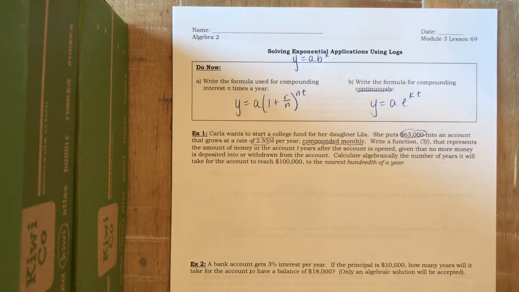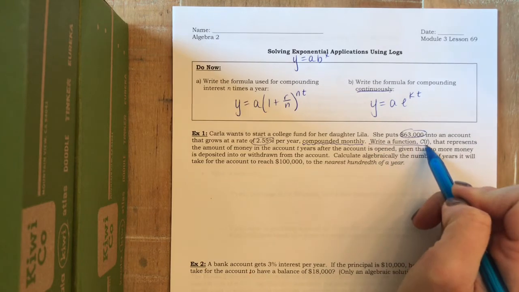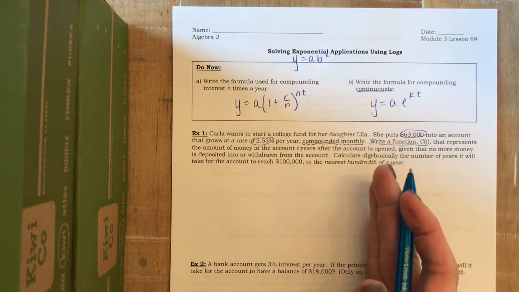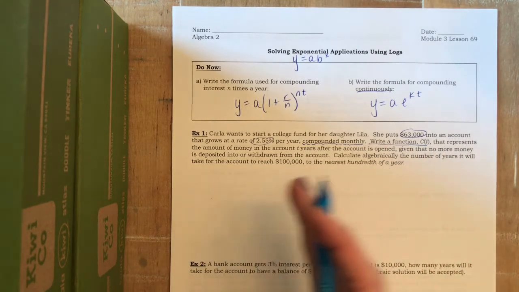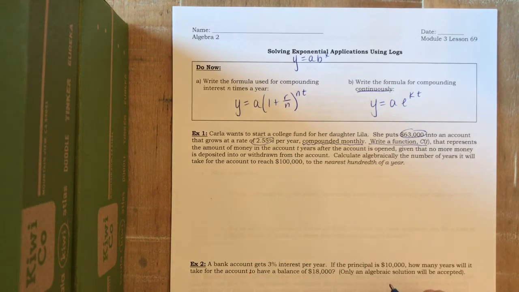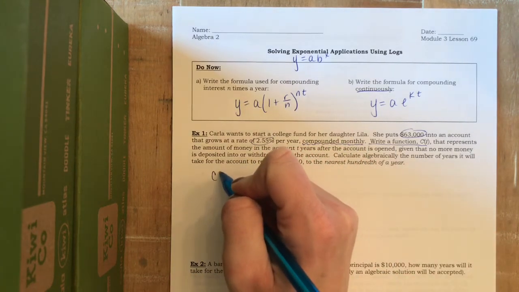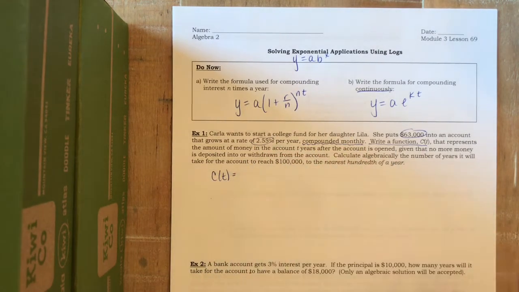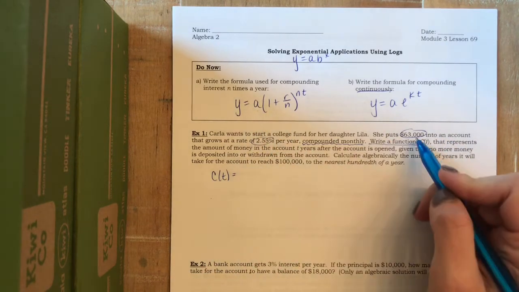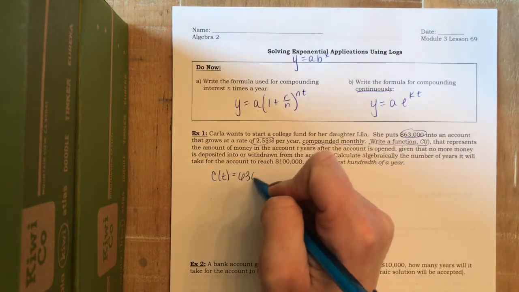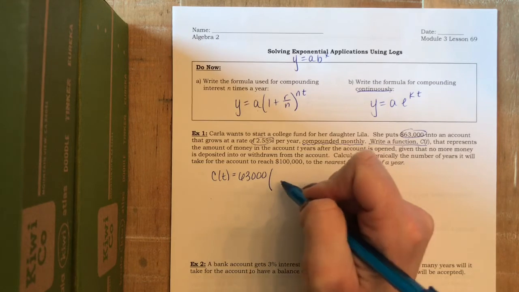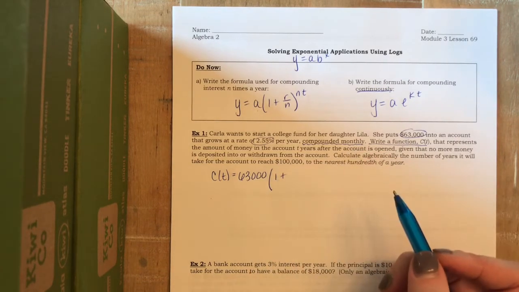So make sure when it says to write a function that you write an equation that has c of t and t. Sometimes people skip that part and they just plug in the years for t, or they plug in the c of t with the amount and don't actually give us a function. Okay, so we want to first start with c of t equals, we want our initial amount, $63,000, times 1 plus, we want the rate as a decimal.